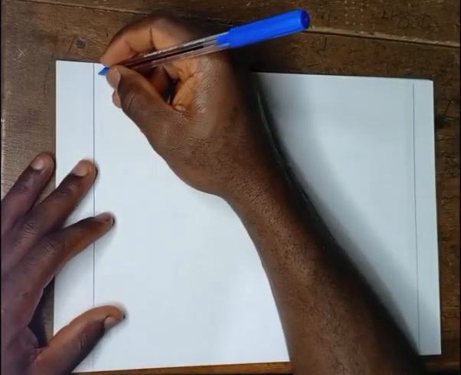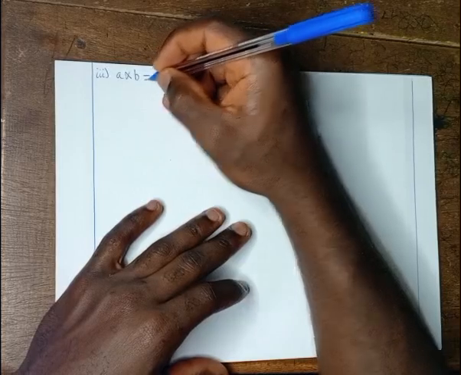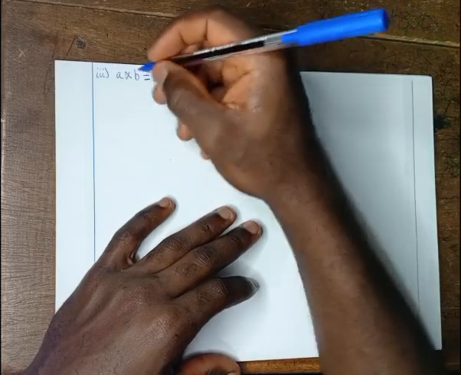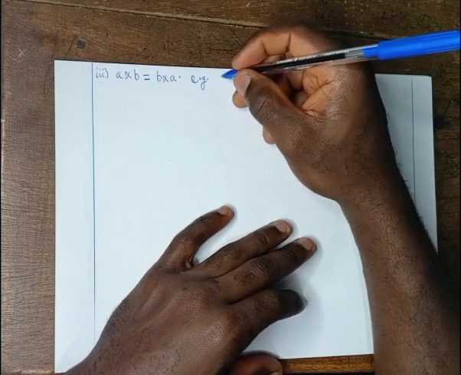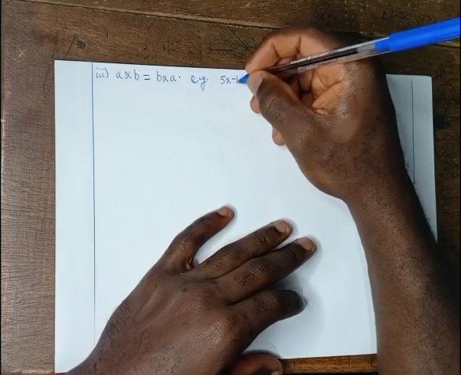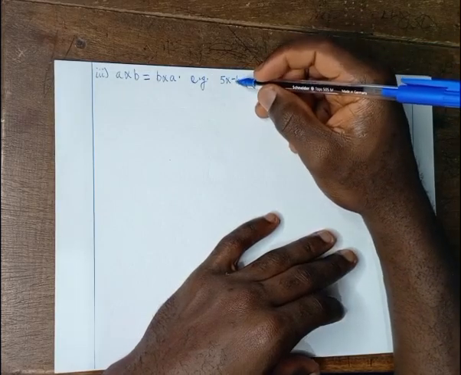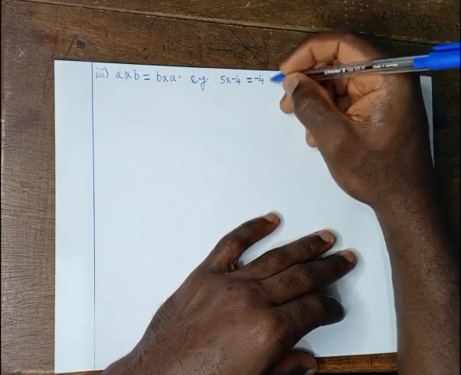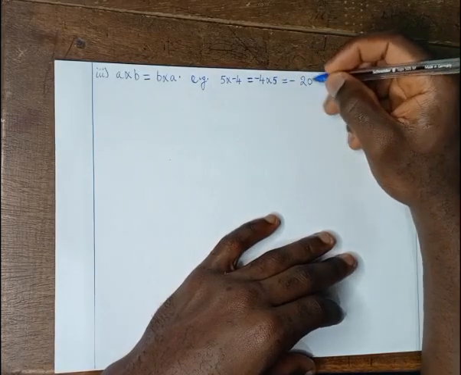Next, let's go now to 3i. Take 3i. A times b is the same as b times a. For example, if we take 5 times negative 4, we know 5 times negative 4 gives us negative 20. If we take negative 4 times 5, it gives us negative 20. The result is the same.